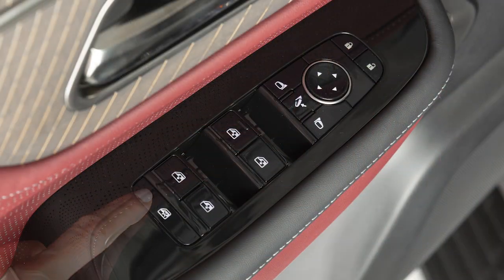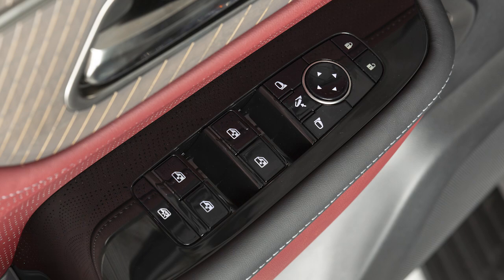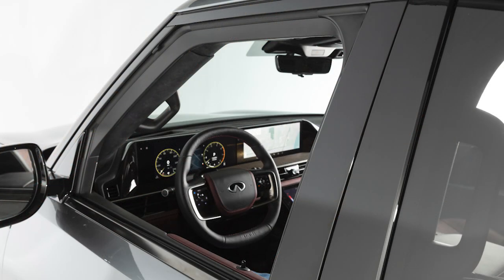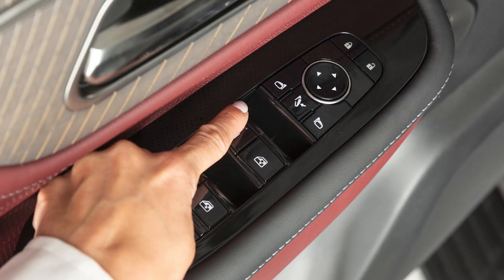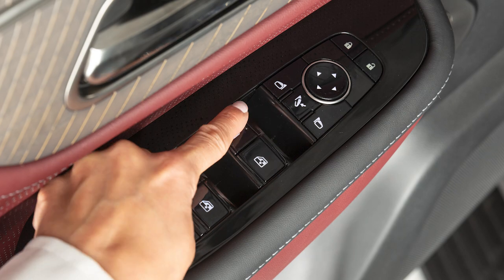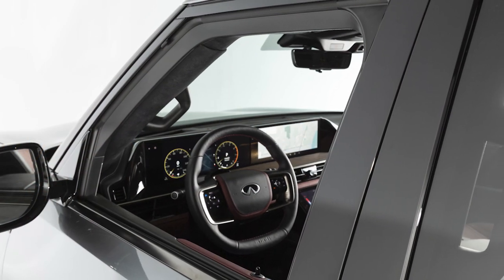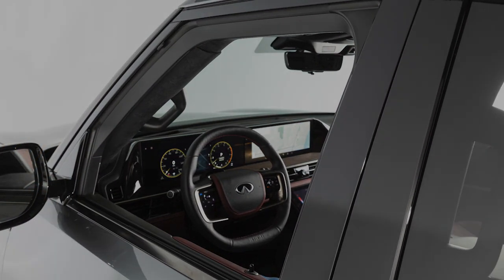To return power to these switches, press the window lock button a second time. If the power window automatic function, closing only, does not operate properly, see the owner's manual to initialize the power window system. If it still doesn't operate normally, it is recommended you visit an INFINITI retailer for service.